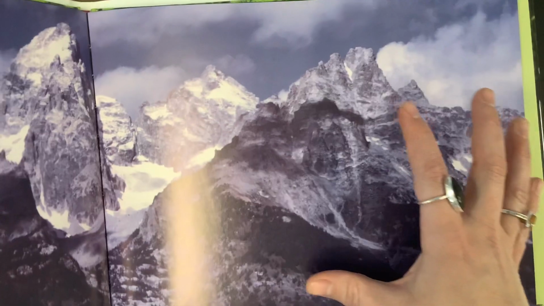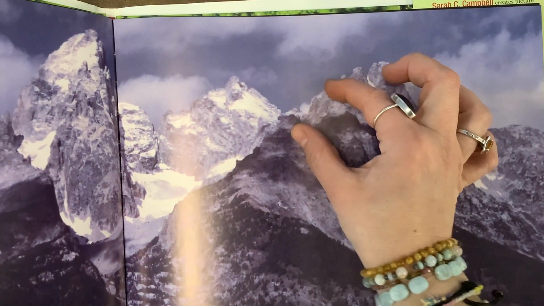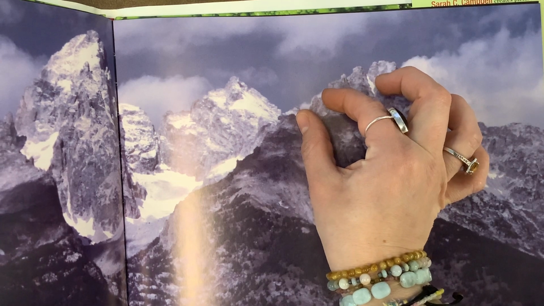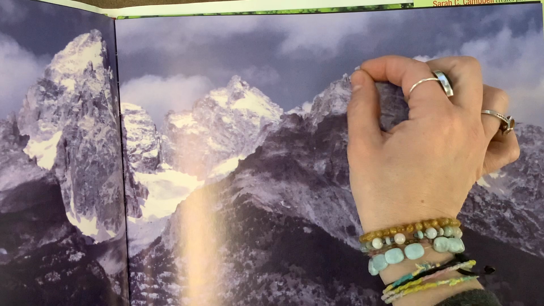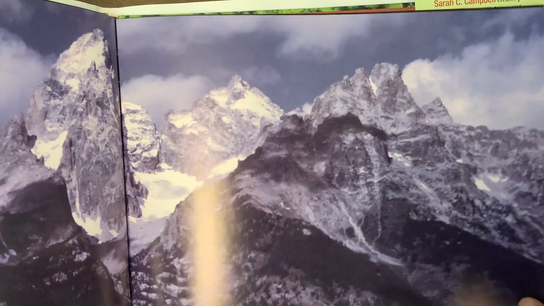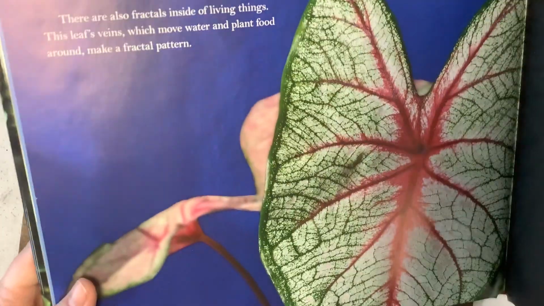Okay, but you see how craggy the mountain is? But then you could zoom in on one of these points, and that's going to be all craggy, and then you can zoom in on even one of the more points, and you can just keep going and it looks the same.